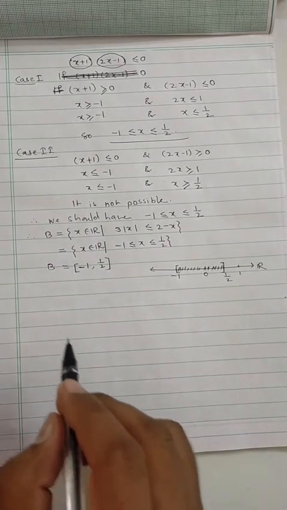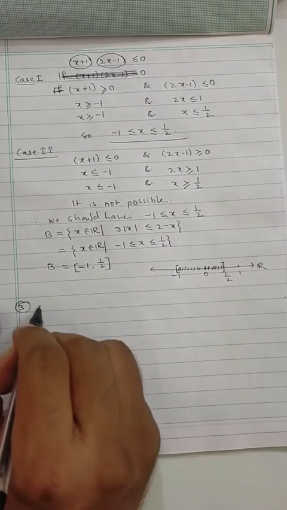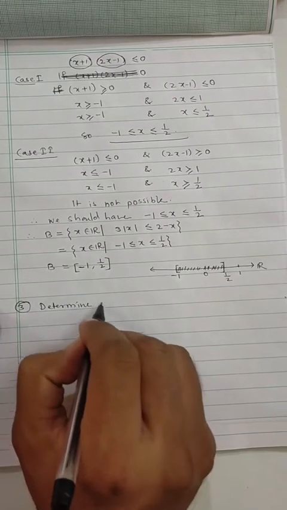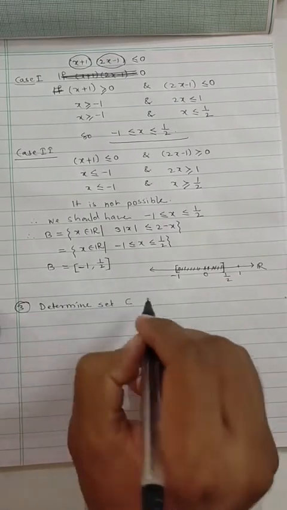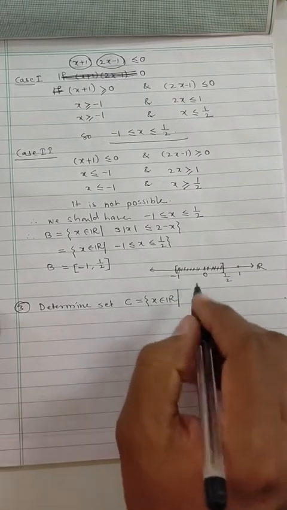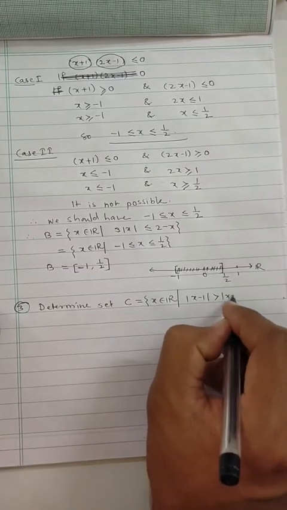The next example, example 3: determine set C, which is the collection of real numbers satisfying the expression.